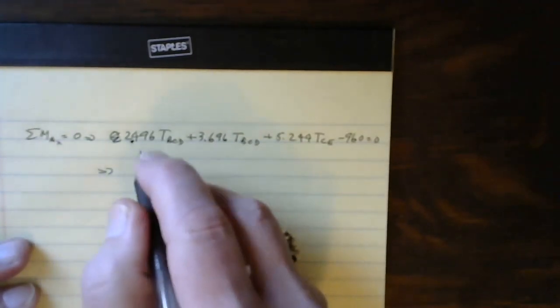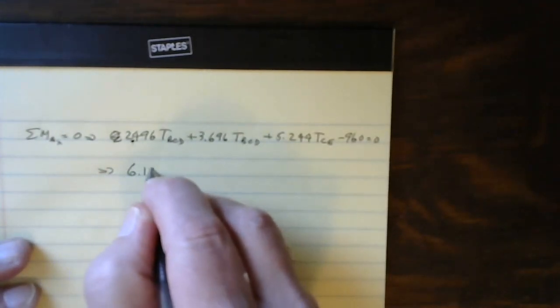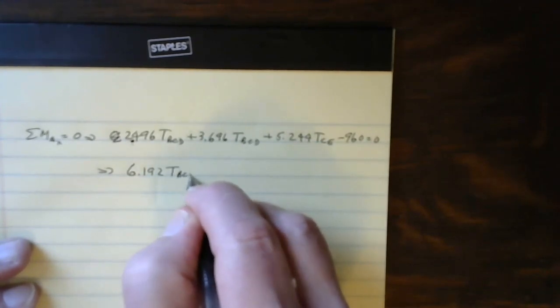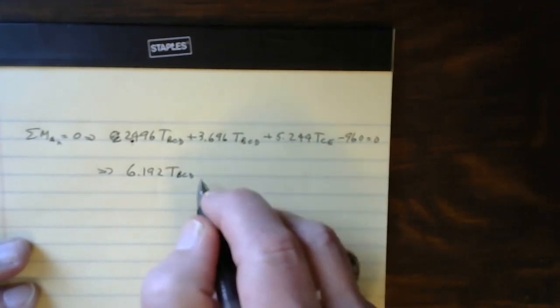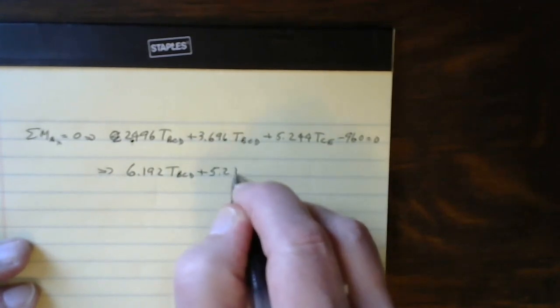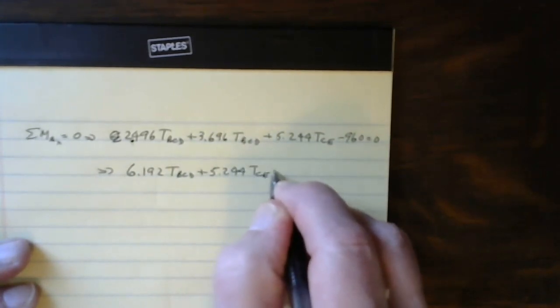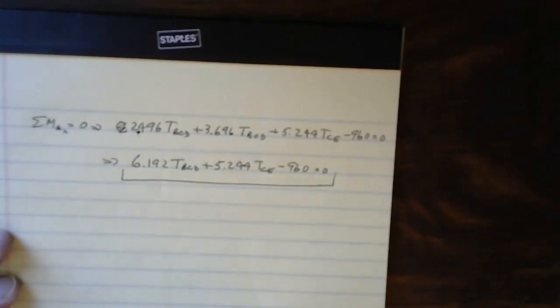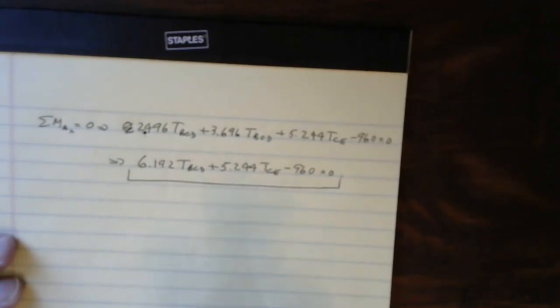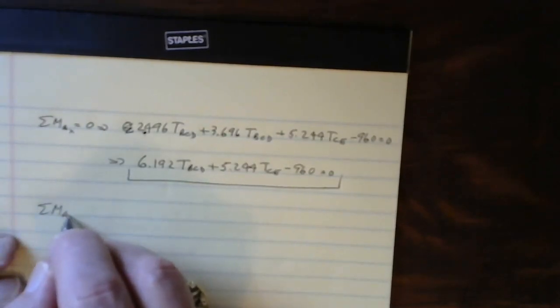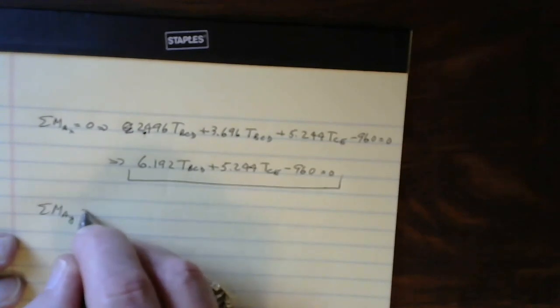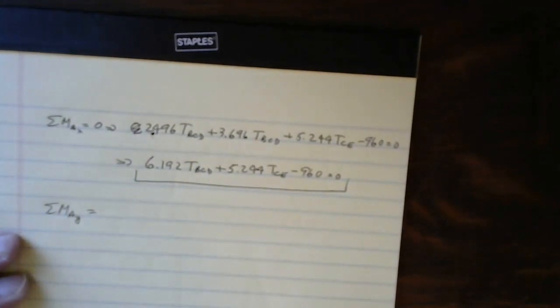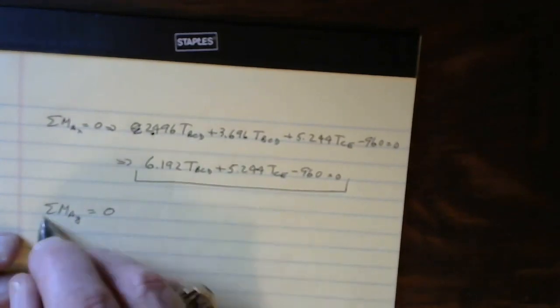All right. So this then is 6.192 TBCD, plus 5.244 TCE minus 960 is equal to 0. Okay, so there is the X component of the moment about A. I do that same for Y, MAY. Well, there is no tendency for rotation about the y-axis caused by any one of the forces. So this is just 0, all right?